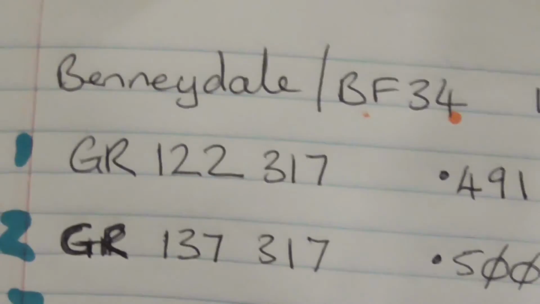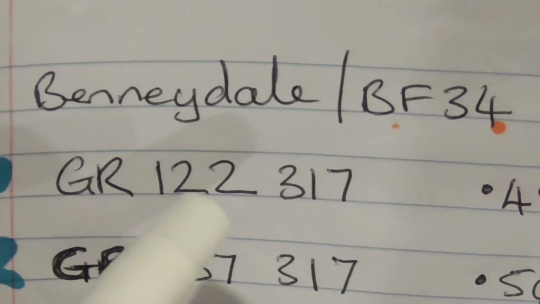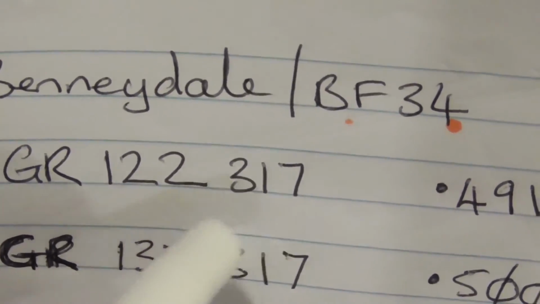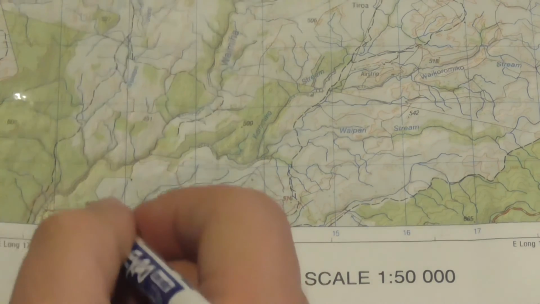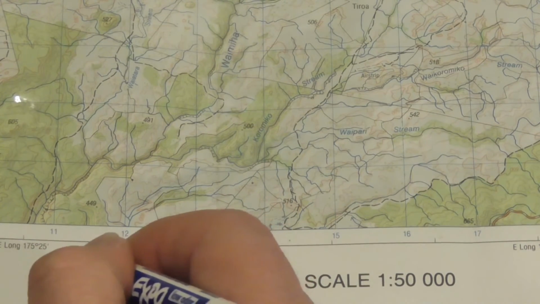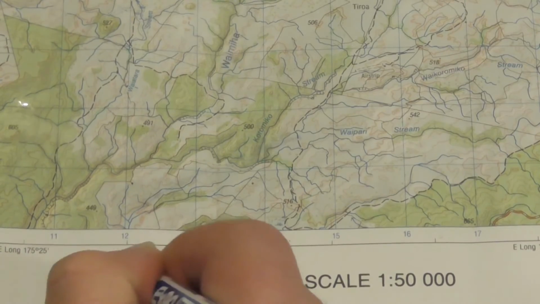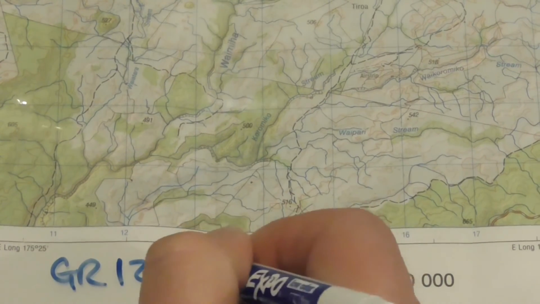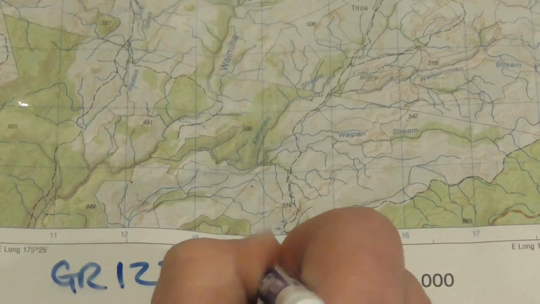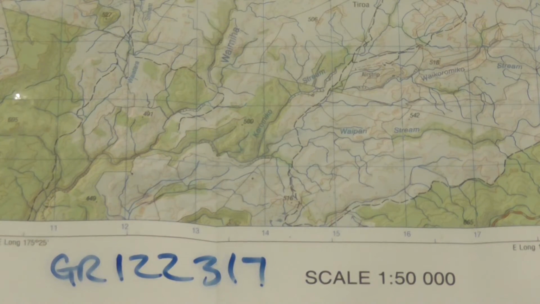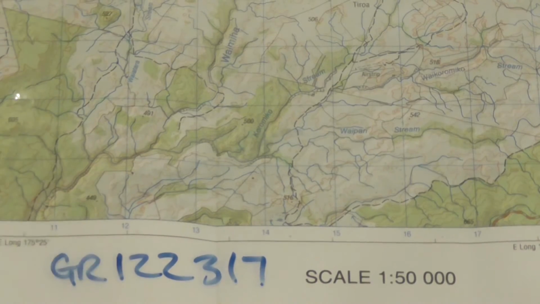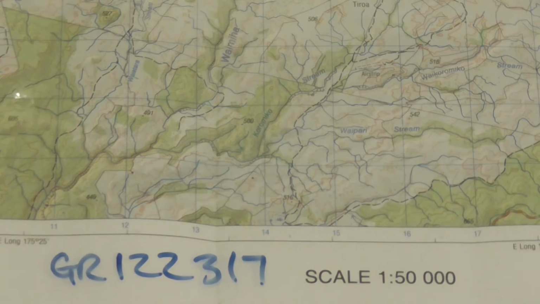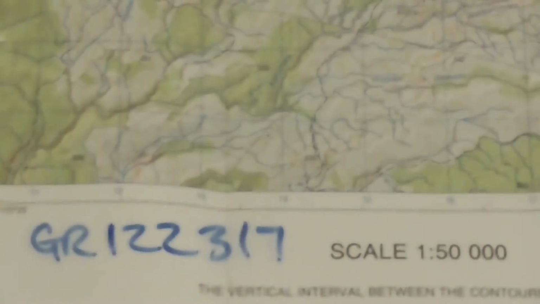Let's do our first one. Grid reference 122317. I'm going to write that down here. Grid reference 122317. Now, we go to number 1, 2. So where's our number 1, 2? Let's have a look here.